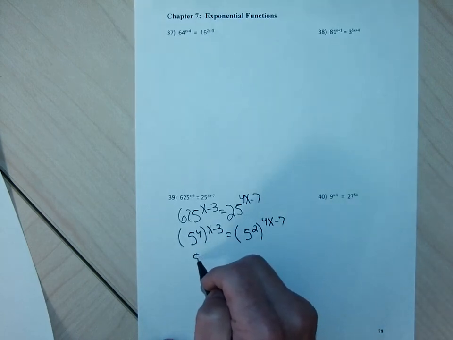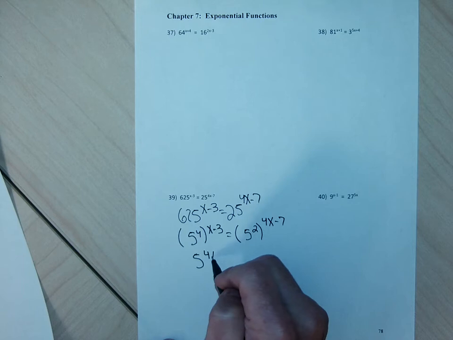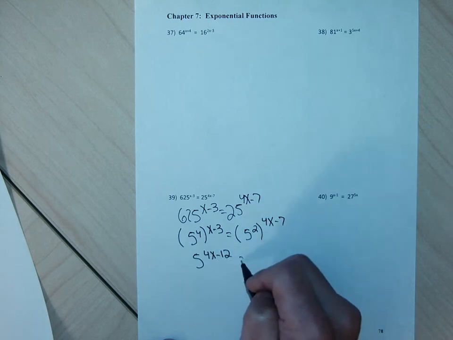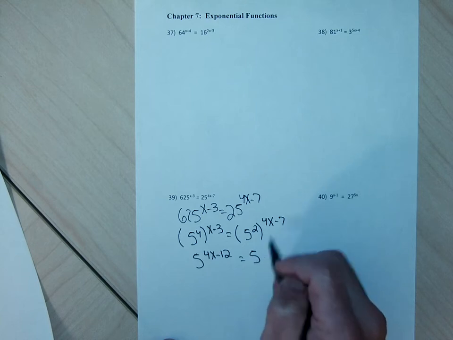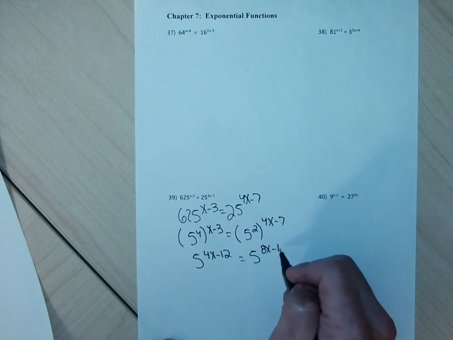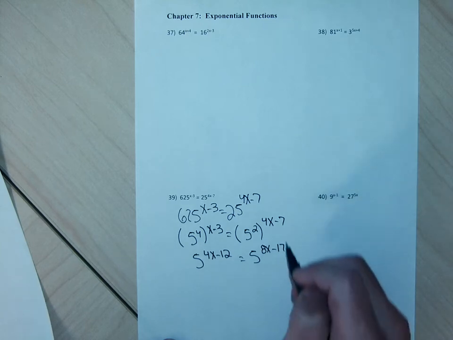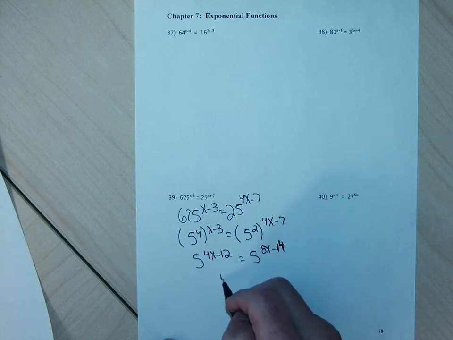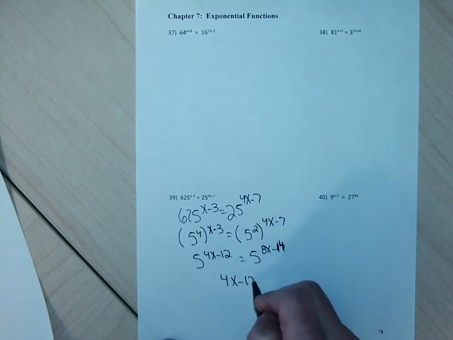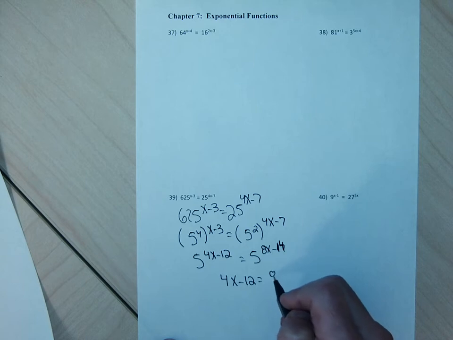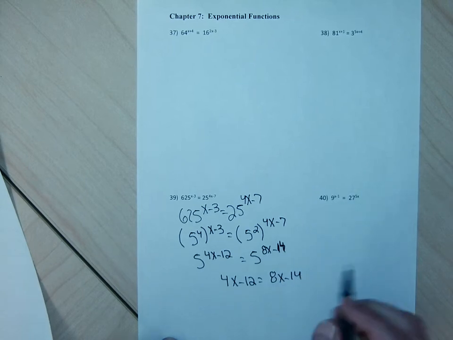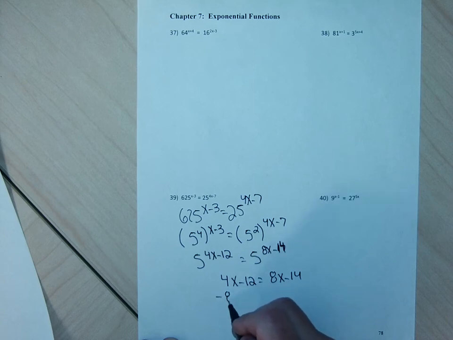Clear the parentheses on the left-hand side going 4 times x and 4 times minus 3 and get 5 to the 4x minus 12. Clear the parentheses on the right-hand side by going 2 times 4x and getting 8x and 2 times minus 7 and getting minus 14. Almost made a mistake. Drop the 5, set the exponents of 4x minus 12 equal to the exponent of 8x minus 14. Do the algebra to solve.